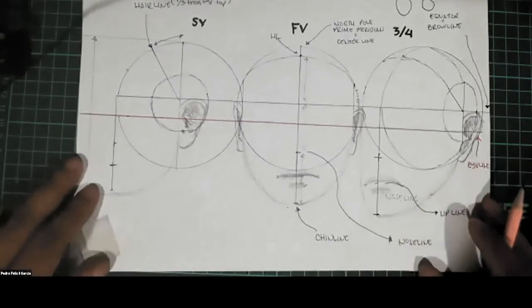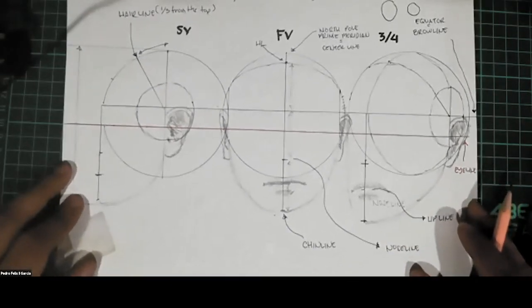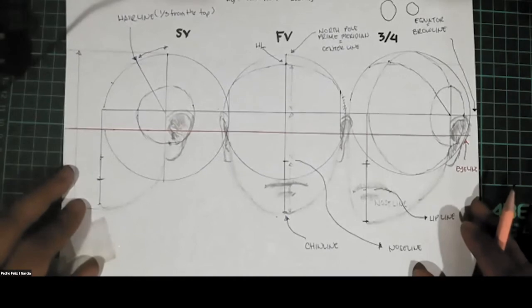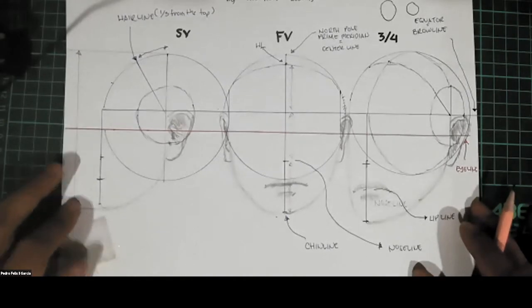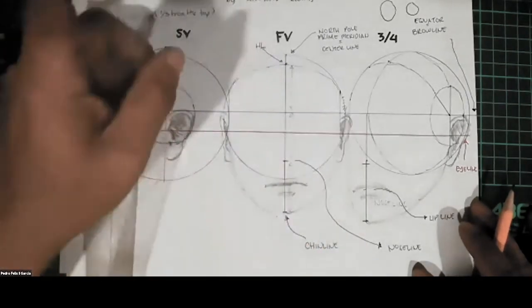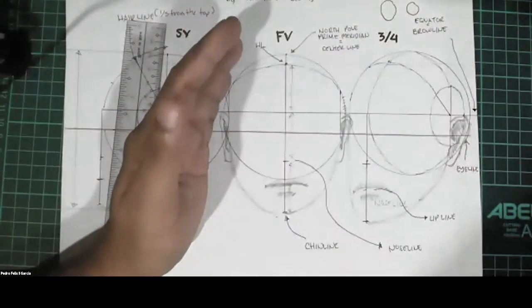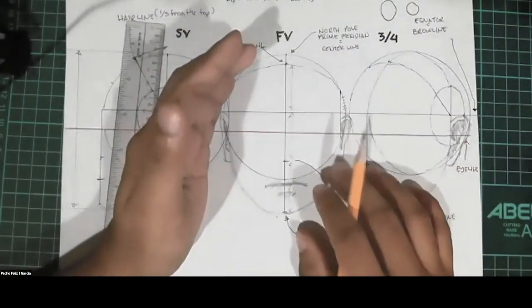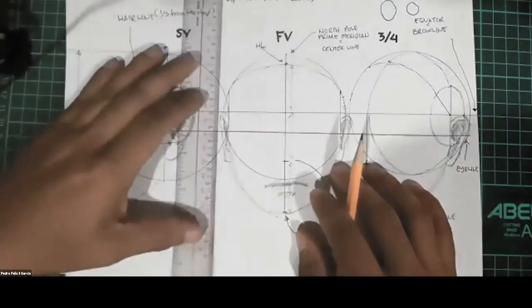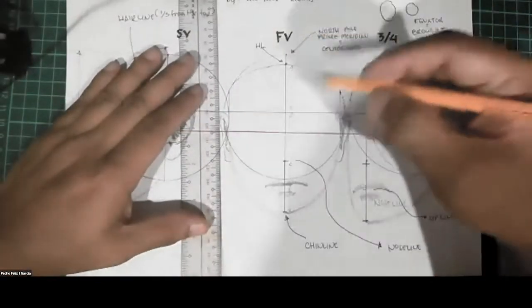Okay, so sabi ko nga, ayan, after you draw the ears, you can now divide the head or the face into 5 equal parts so that you would know where to locate yung nose and yung eyes. So let's do this part naman. So let's draw a line here.